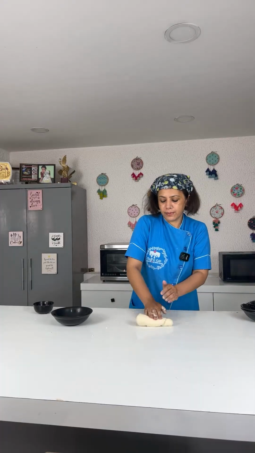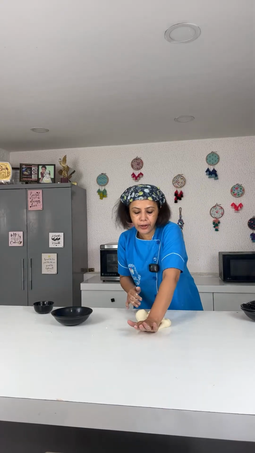Awesome. So as soon as you start kneading, you will start noticing that your dough is coming together. It's nice, it's supple, and we still have to add fat in the butter. We haven't added the fat or butter yet.